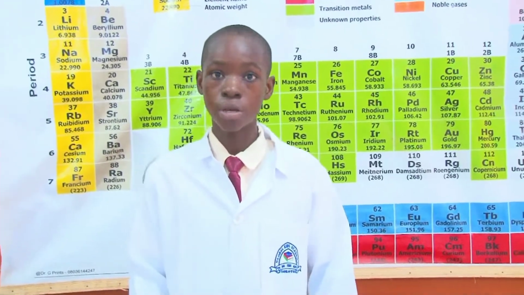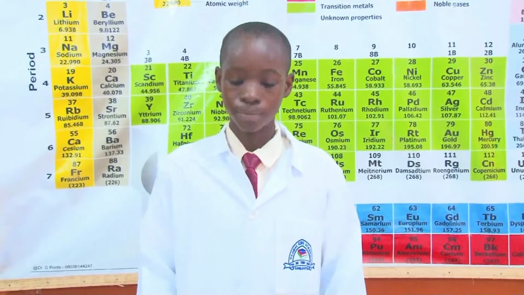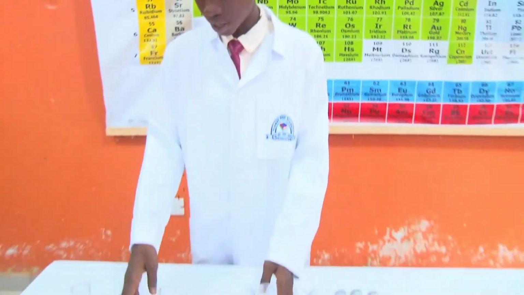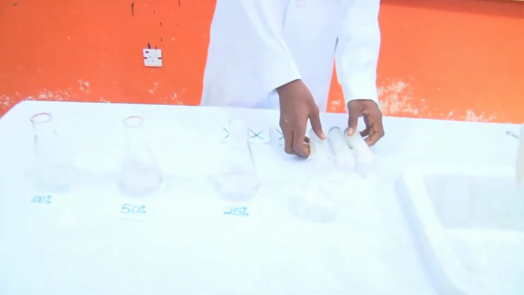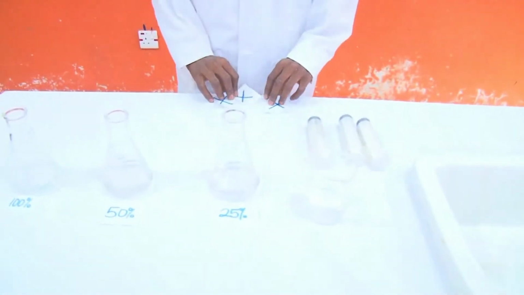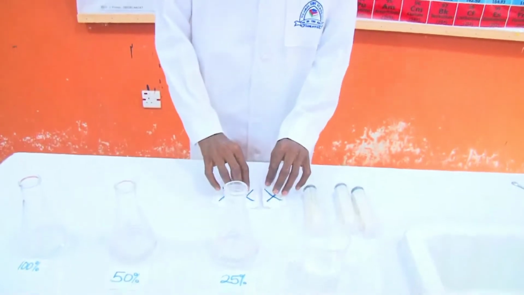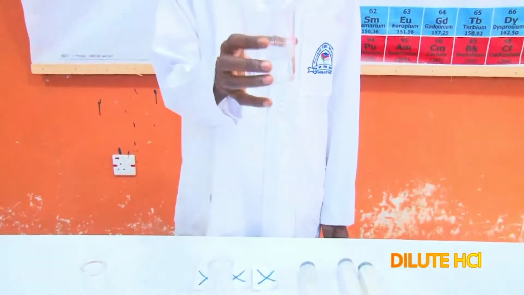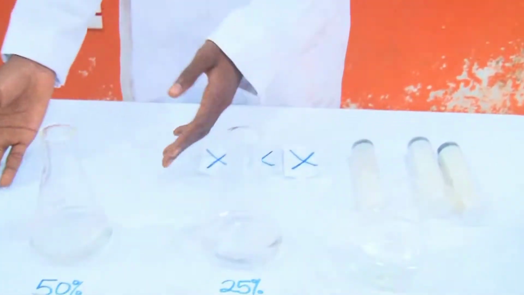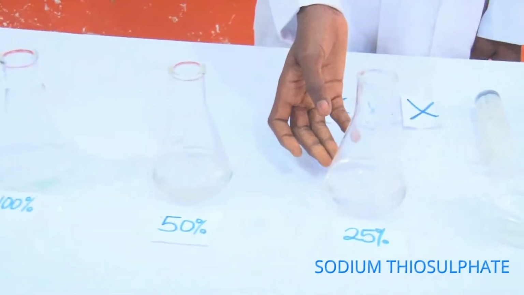And for this to be experimented, the requirements are 3 conical flasks, 3 syringes, 3 plain papers with sign X, a beaker containing dilute hydrochloric acid, and sodium thiosulfate present in all the conical flasks.